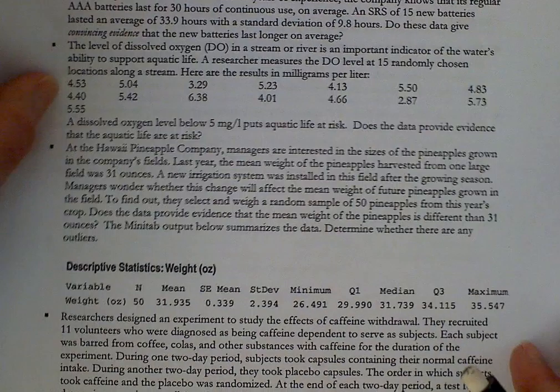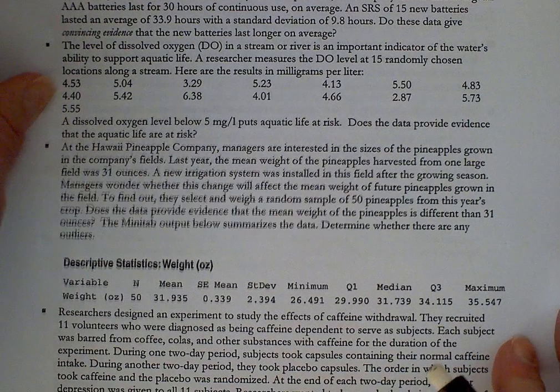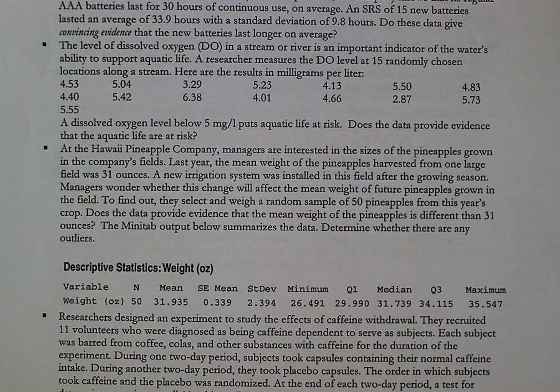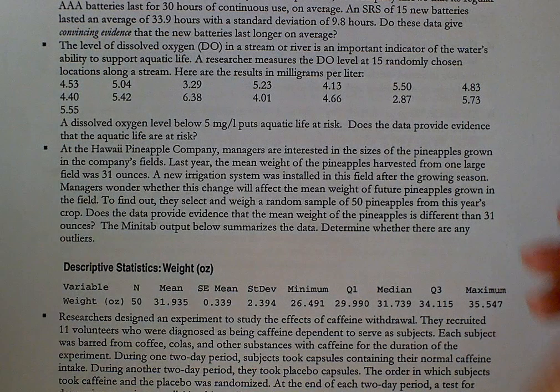It says the level of dissolved oxygen in a stream or river is an important indicator of the water's ability to support aquatic life. A researcher measures the DO at 15 randomly chosen locations along a stream. Here are the results in milligrams per liter. A dissolved oxygen level below 5 milligrams puts aquatic life at risk. Does the data provide evidence that the aquatic life is at risk?